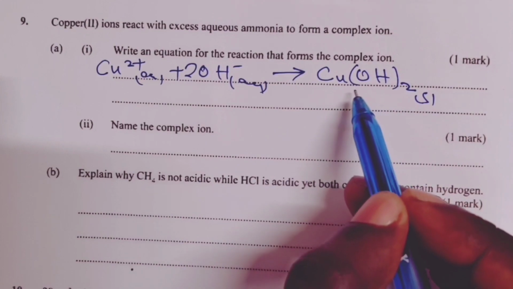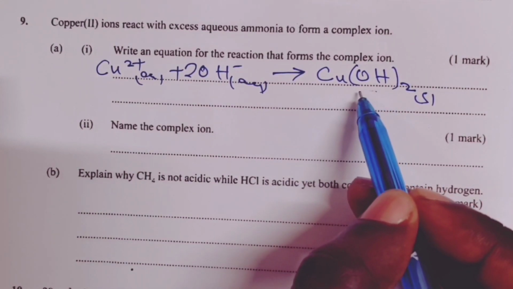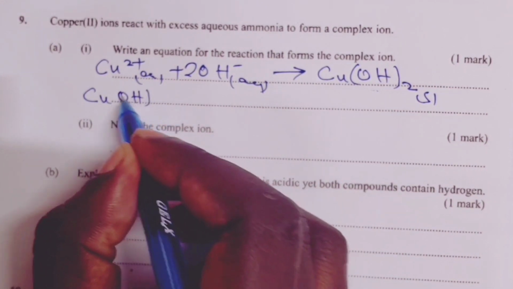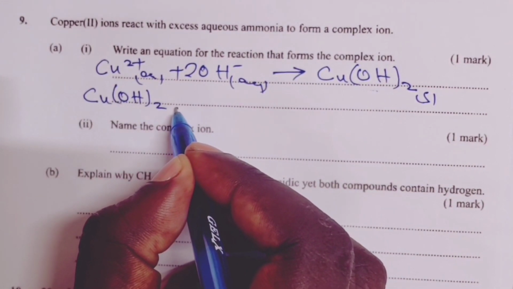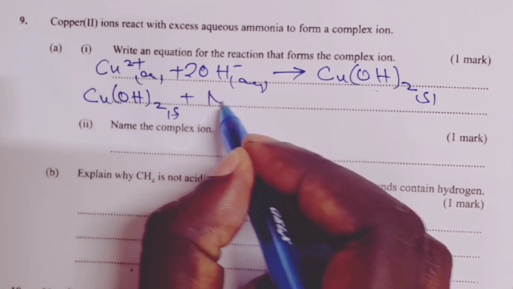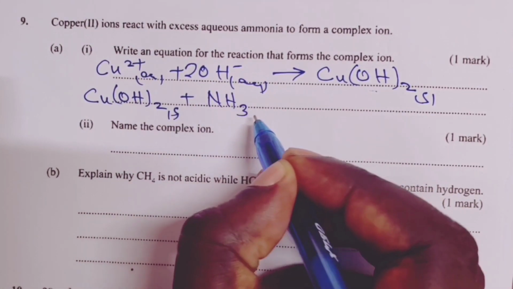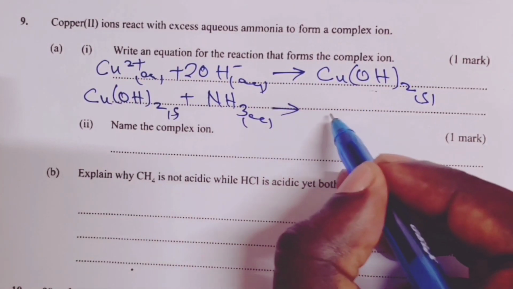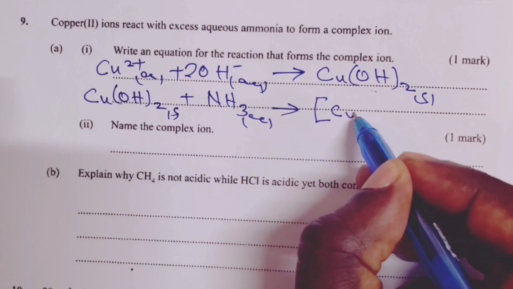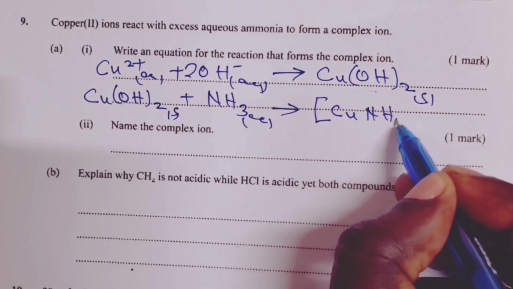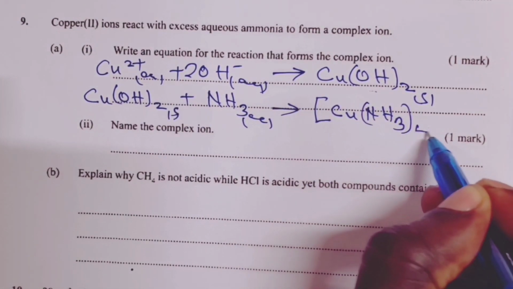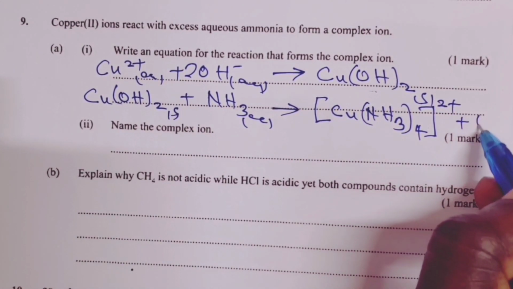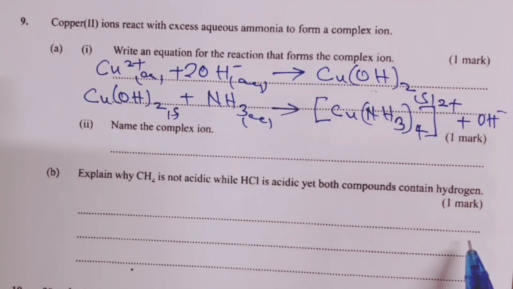Then, when I add excess ammonia here, my hydroxide of copper would react with excess ammonia from the ammonia solution, and I now get the complex ion with the formula, and we call it tetraamine copper 2 ions, of course, and some hydroxide ions.